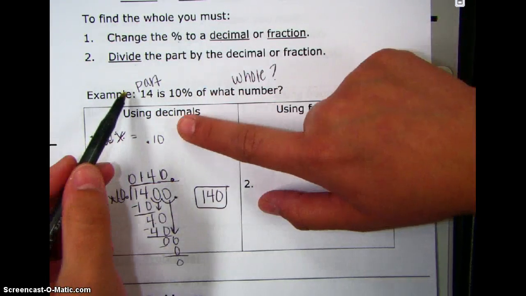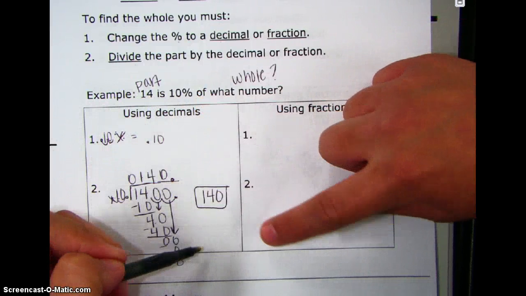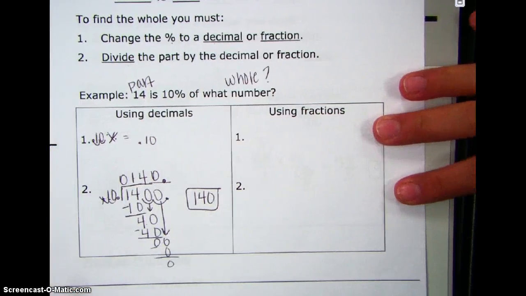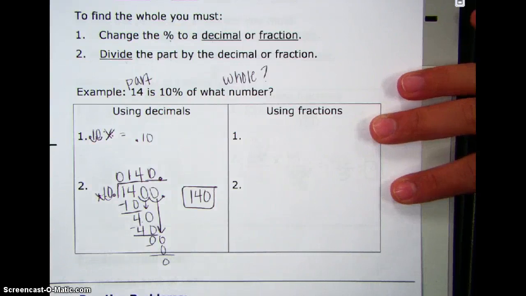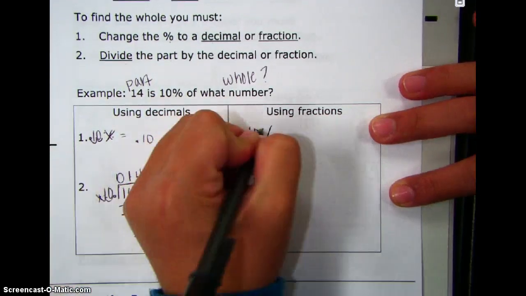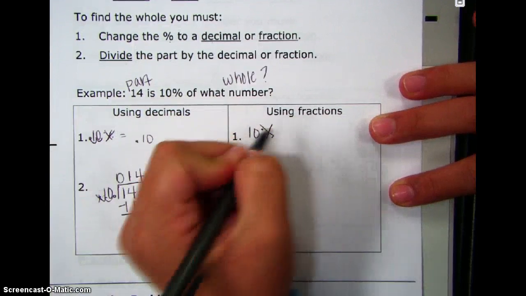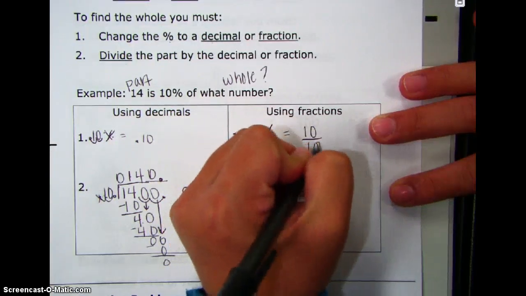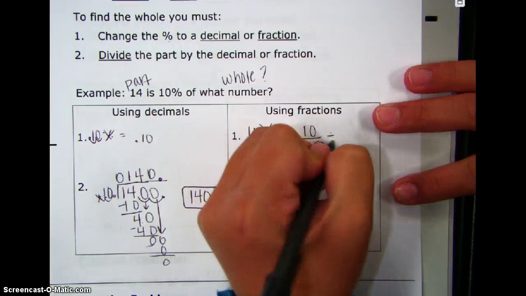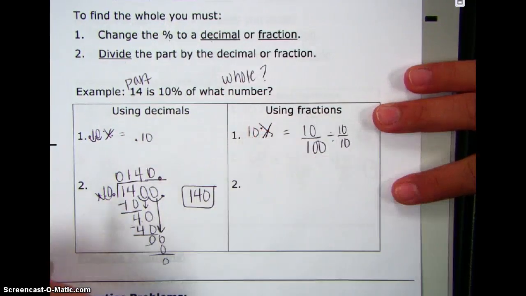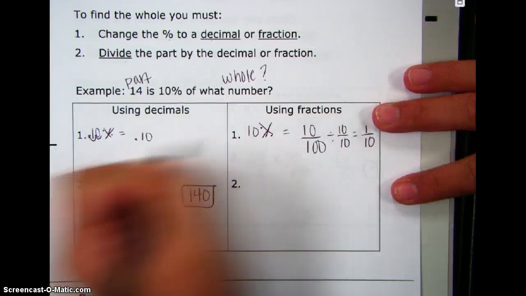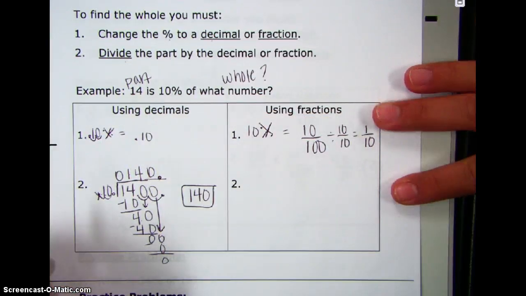So 14 is just a small percentage of this total number here. Now, how would we do this with a fraction? Even though most of us don't like that, we still need to know how to do it. Okay, so if I have 10% and I want to write that as a fraction, all we have to do is take off our percent sign and put that number over 100. Well, let's divide these both by 10 to simplify this, okay? And I would get 1/10. 10 divided by 10 is 1. 100 divided by 10 is 10.